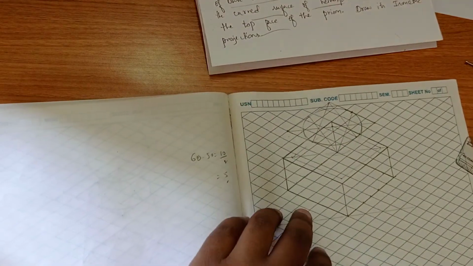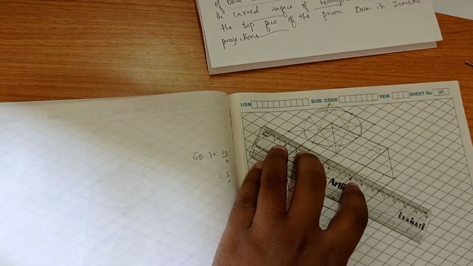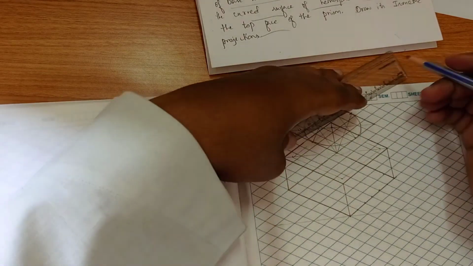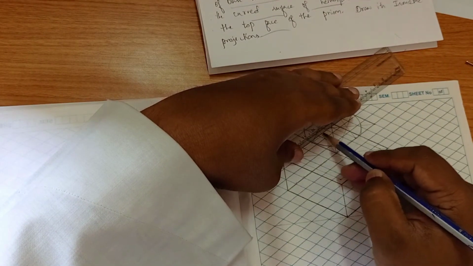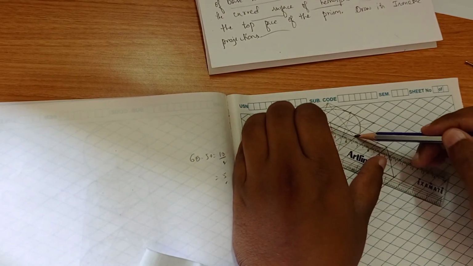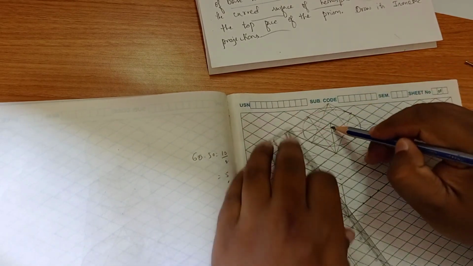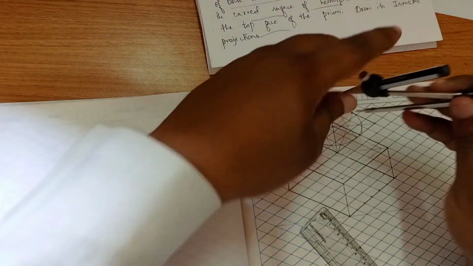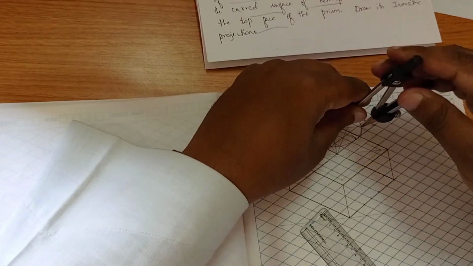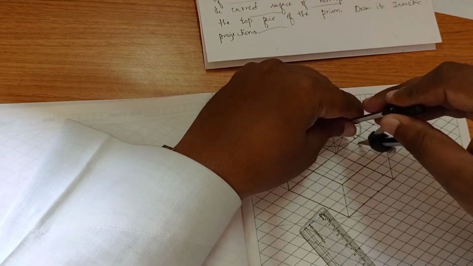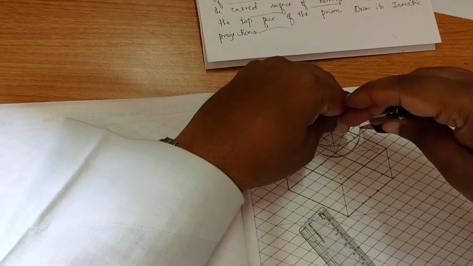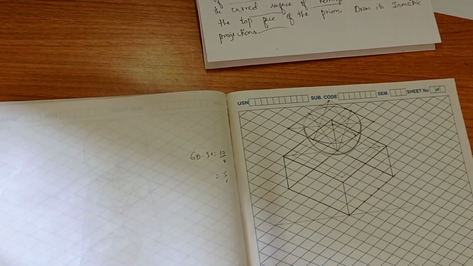To find out the center, it's exactly the center points you have to take. Center point here I'm getting. So this completes the problem.